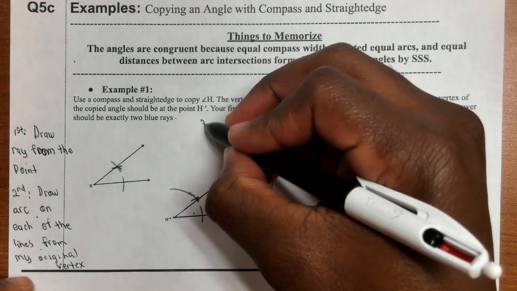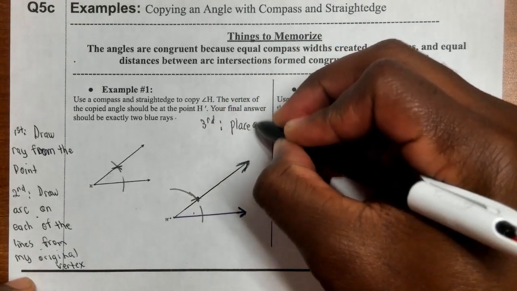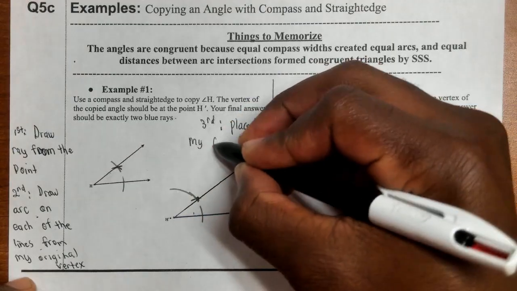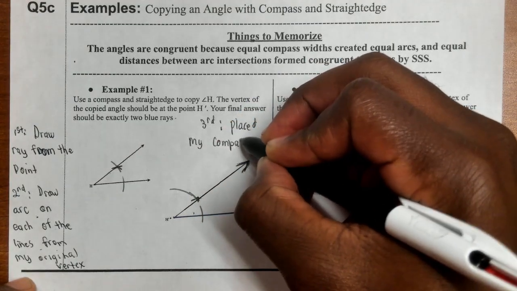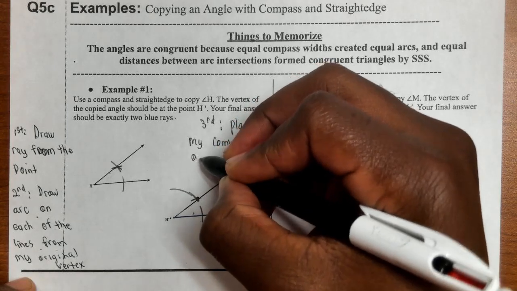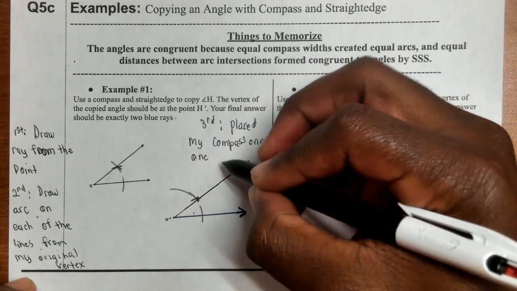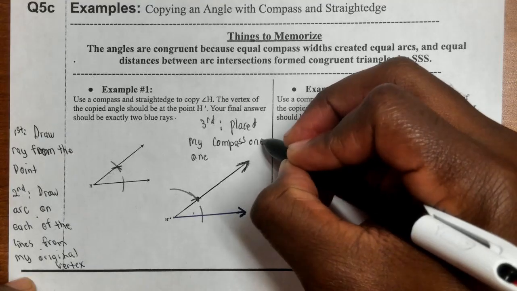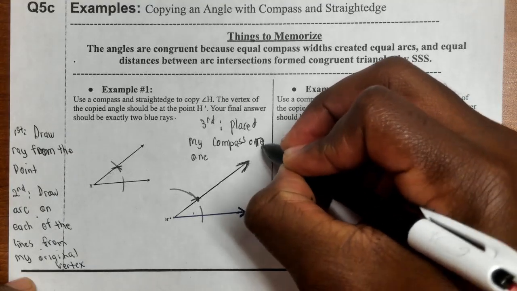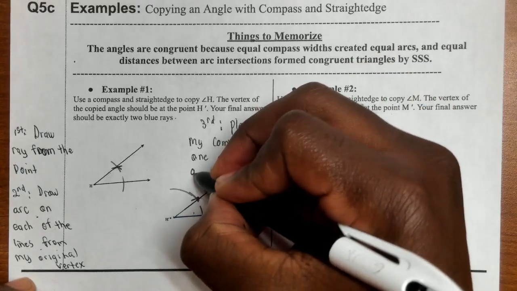So third, I placed my compass on one of the arcs.